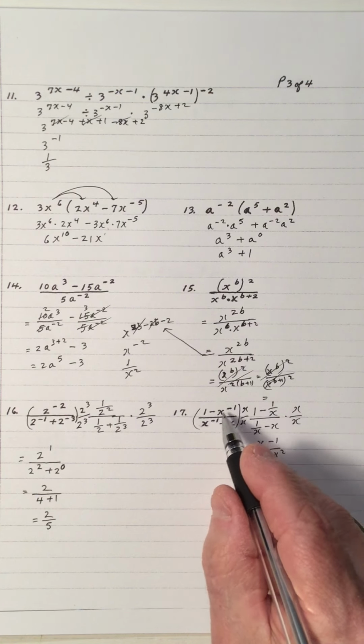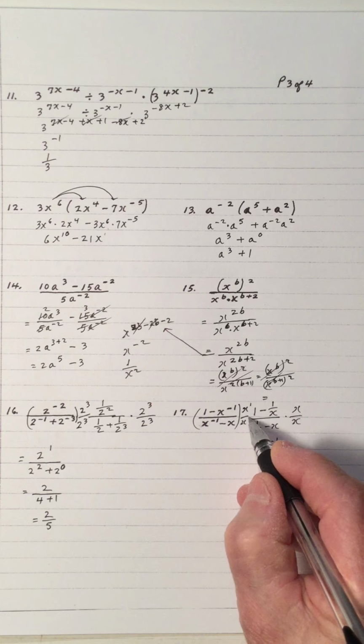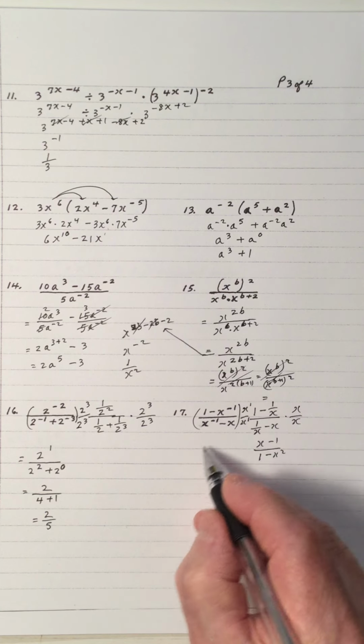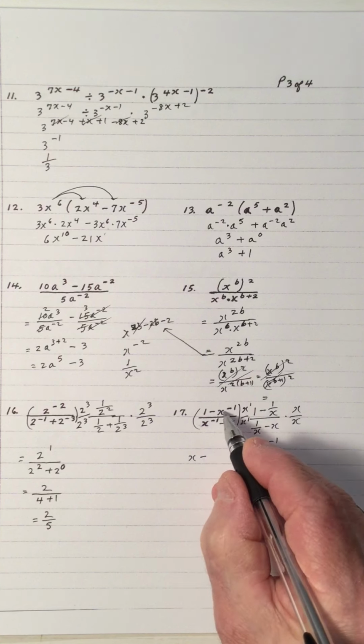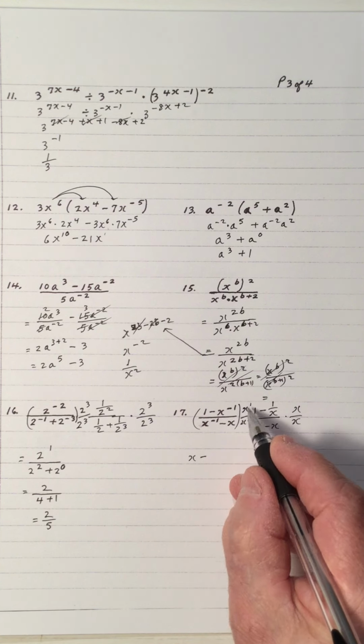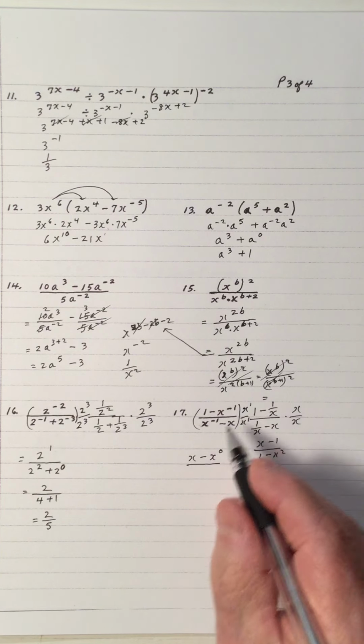So if the smallest exponent is negative 1, multiply it by its opposite, which is 1. So 1 times x to the 1 is x, and x to the negative 1 times x to the 1 is x to the 0, because you add.